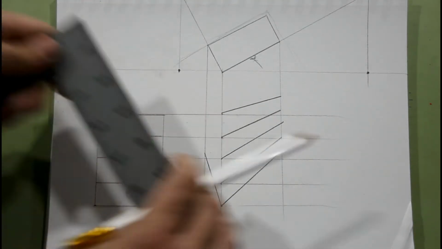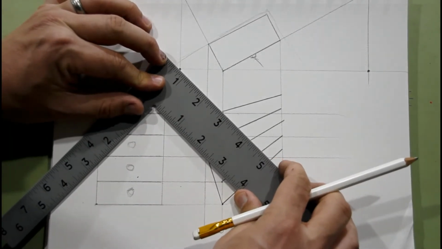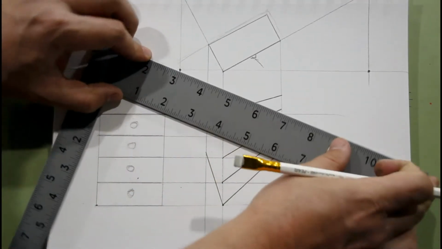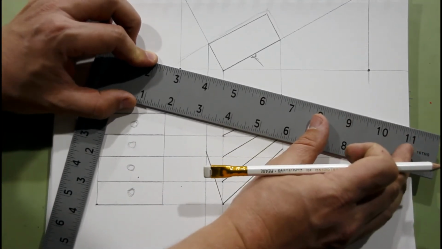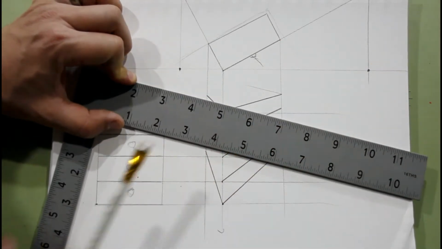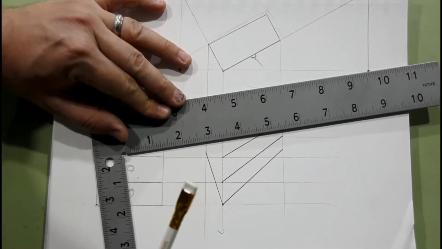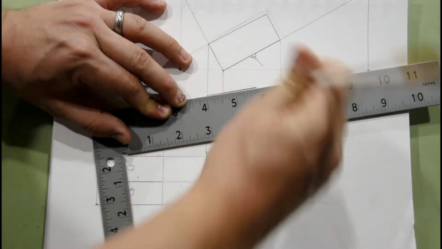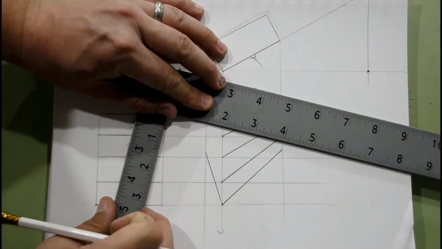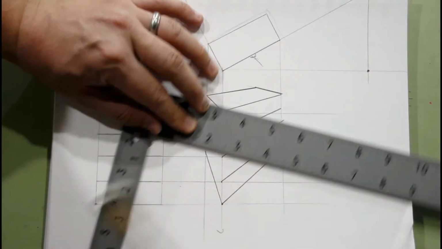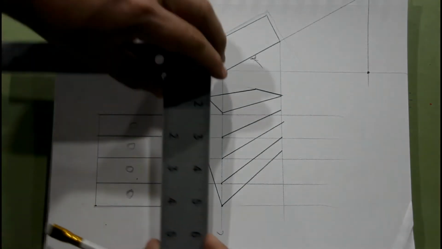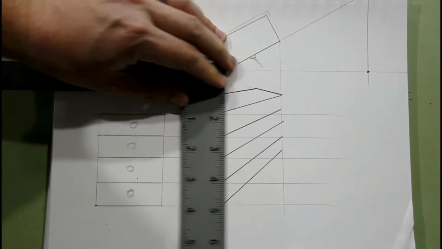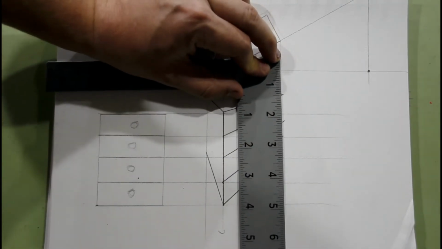And then this side is going to be right here. And I can go ahead and finish out the top like I would a cube. Make that one dark. All right. Gonna draw these down, put this one in more solid and this one in more solid.